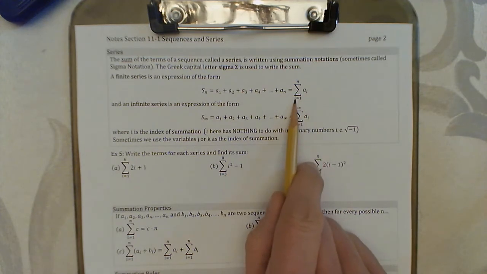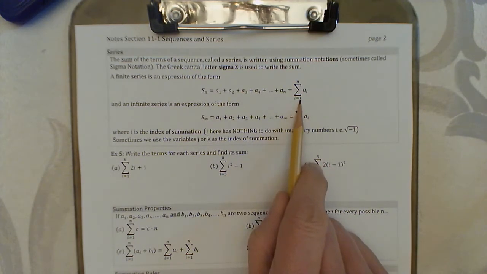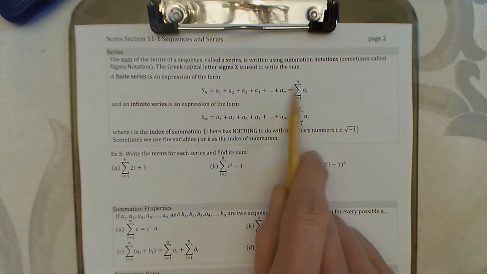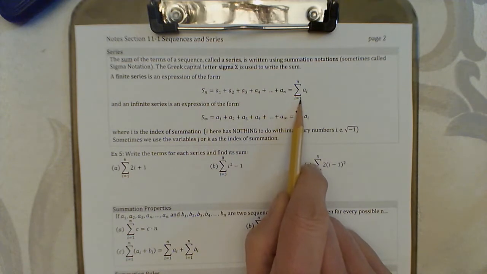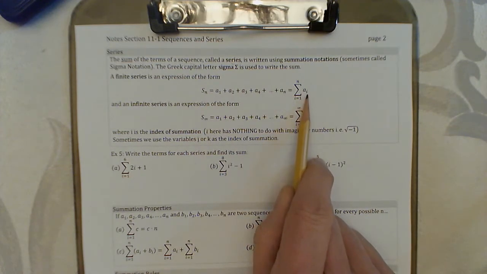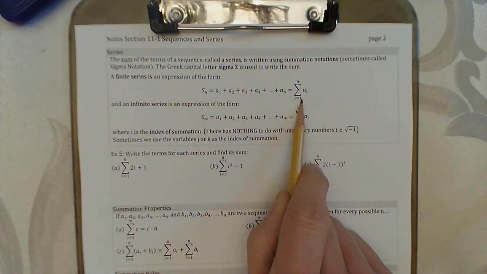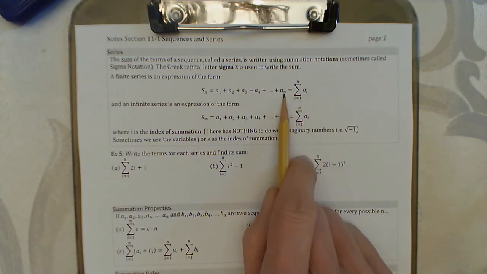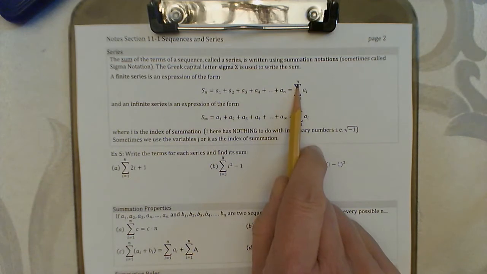So we have the sigma, and then we have i equals 1. That is the starting value. So I replace this i in here with a 1. So the first term will be a sub 1, and then a sub 2, and then we increase this one more to i equals 3, and then we do a sub 3, and then i equals 4, then a sub 4, and so on, until we hit the n value, whatever it ends up being.